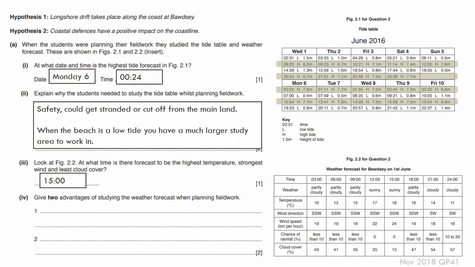And the next one, look at figure 2.2: which time has the forecast with the highest temperature, strongest wind and least cloud cover? You need to look at high numbers, and so we go to the one at 3 o'clock. Yep, correct. Then give 2 advantages of studying the weather forecast when planning fieldwork. Well, in storm conditions there are going to be very strong waves, which could be dangerous. You could also get cold.